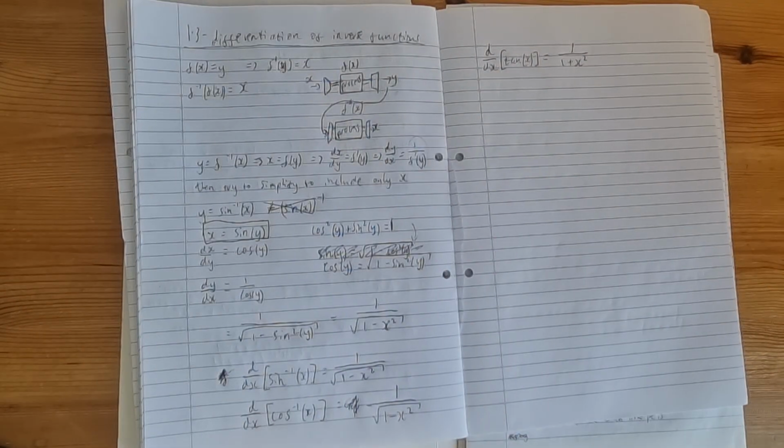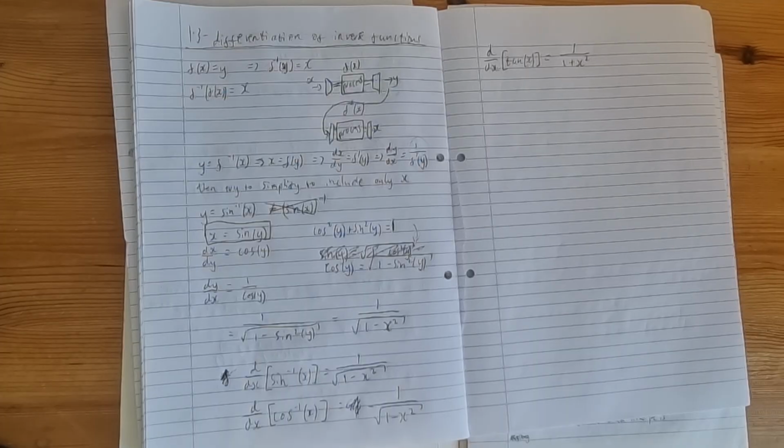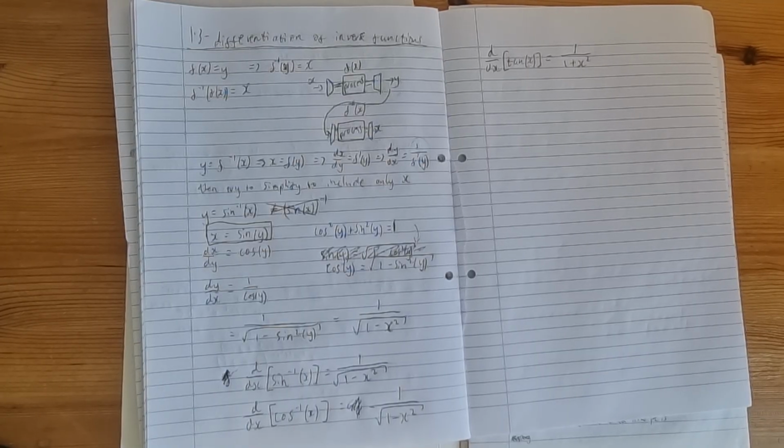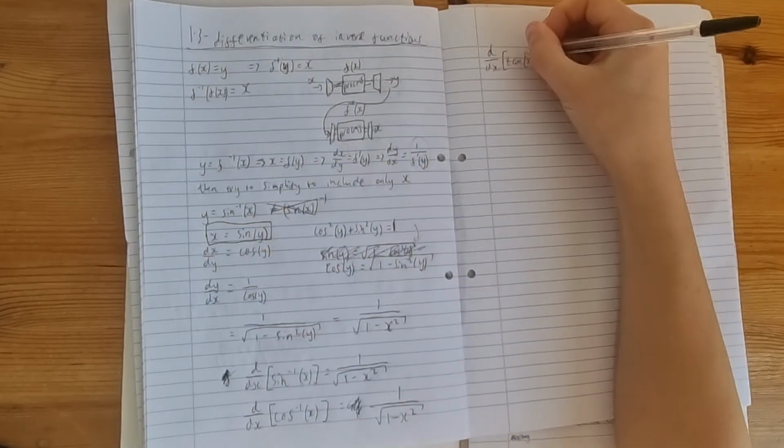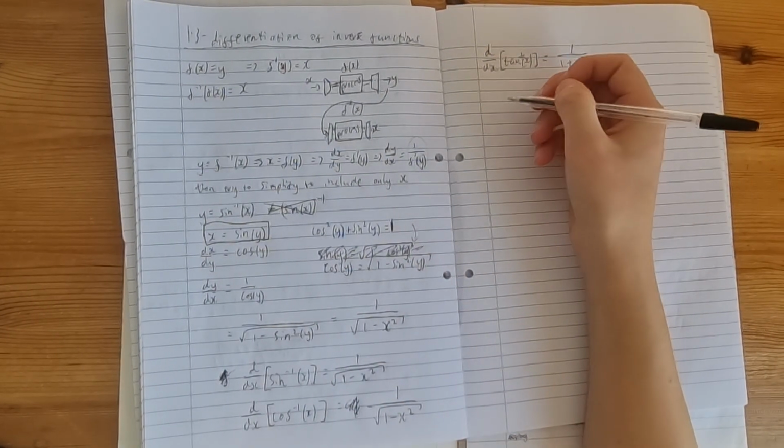So very interesting results here, and we can similarly apply the rules that we've learned before, for example the product rule, to some equations involving inverse trigonometric functions.